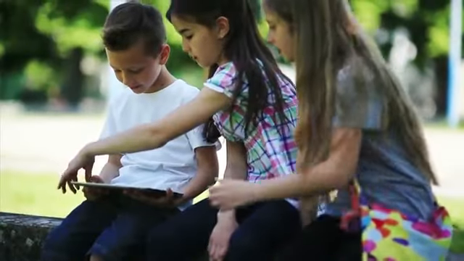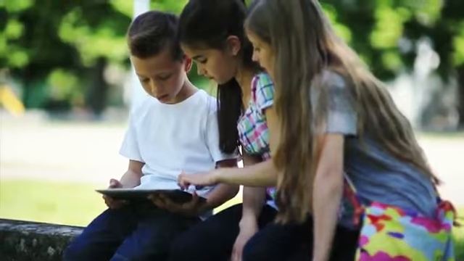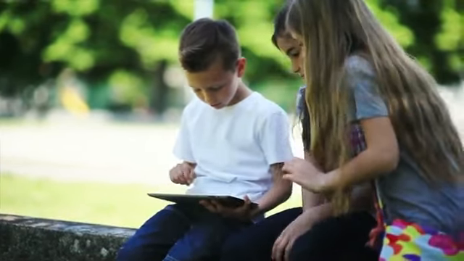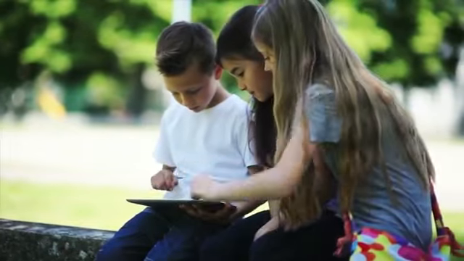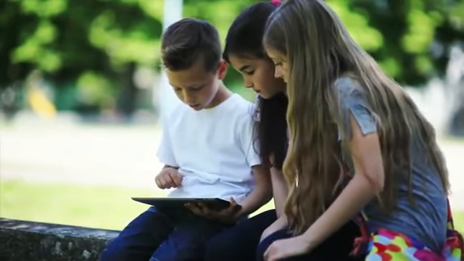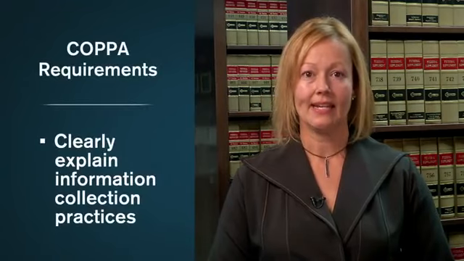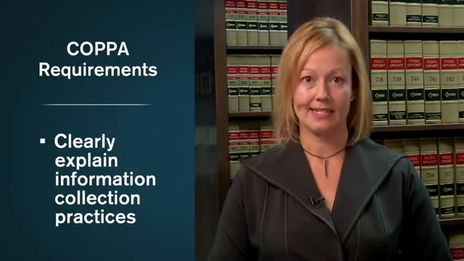If your app is designed for kids, or if you know that you collect personal information from kids, you might have additional requirements under the Children's Online Privacy Protection Act and the FTC's COPPA rule. Under COPPA, any company whose app is directed to users under 13, or who knows that a user is under 13, must clearly explain its information collection practices.